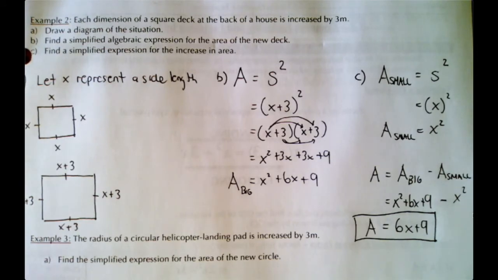Now, this style of question is a very famous quadratics question to show your work with expanding and collecting like terms. The next example is very similar. The only difference is the shape is a circle instead of a square. And I said I wanted you to try it on your own, but now that I think about it, it's a little tricky because there's pi involved. So maybe we'll work through it together.